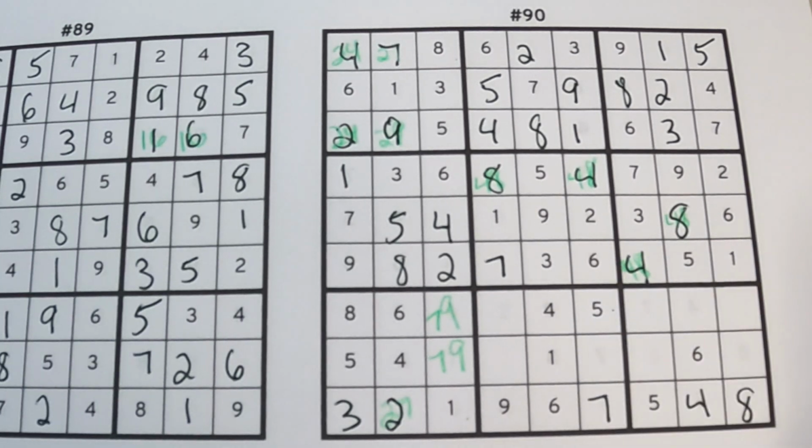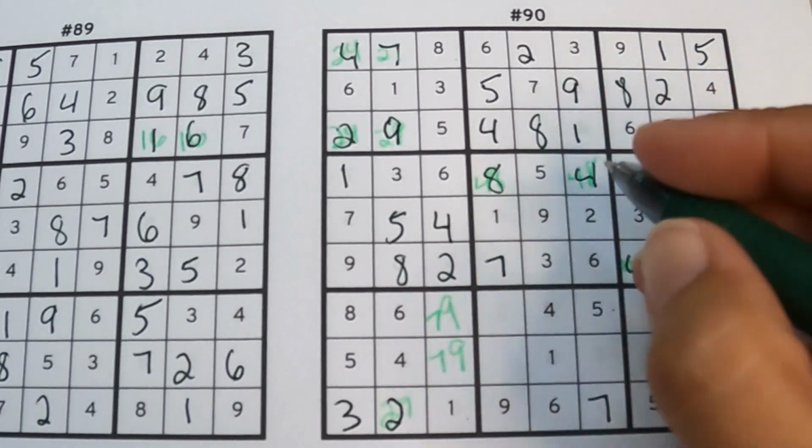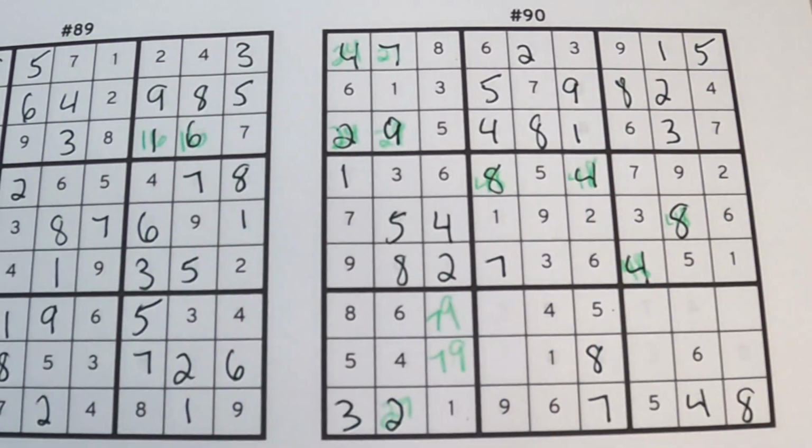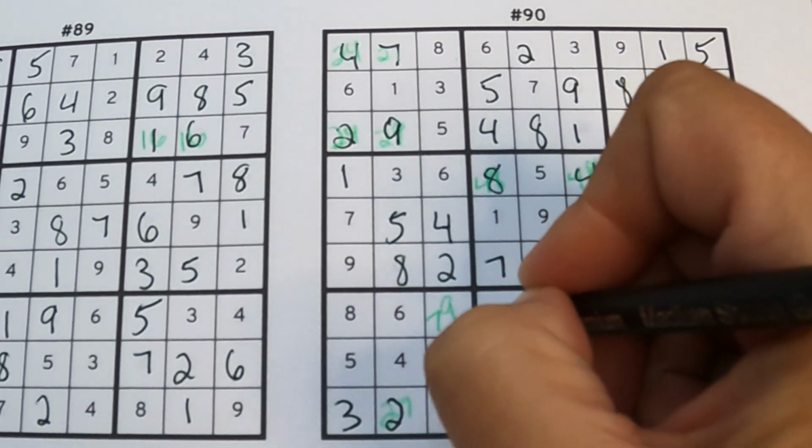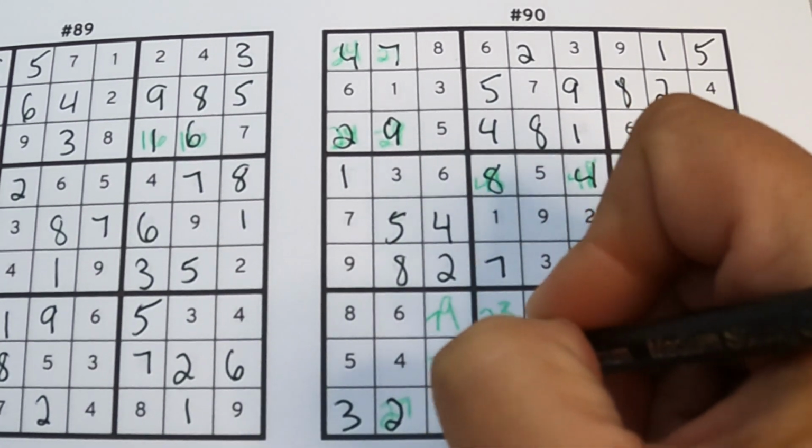For this box, we're missing 2, 3, and 8. We've got 2 and 3 here, so this is our 8. Don't see any other help. So 2, 3, 2, 3.